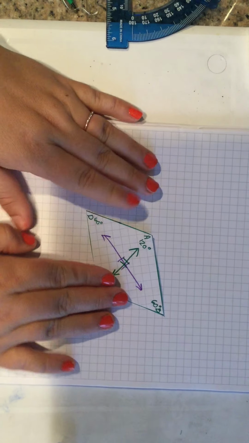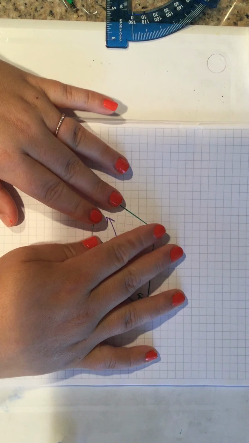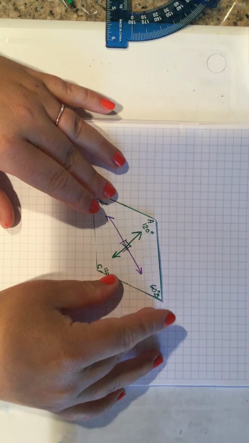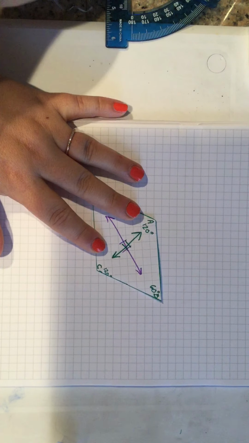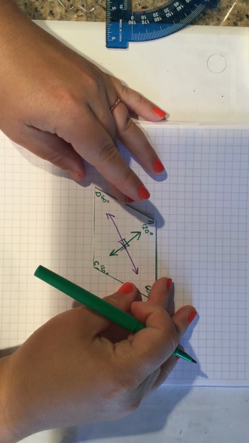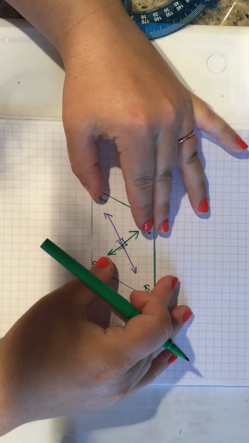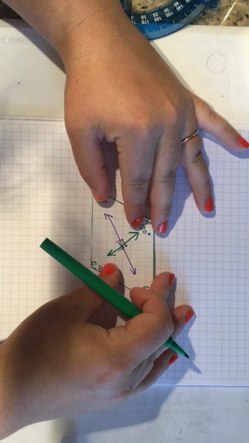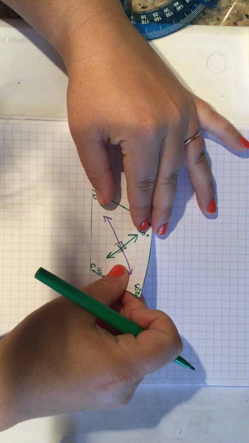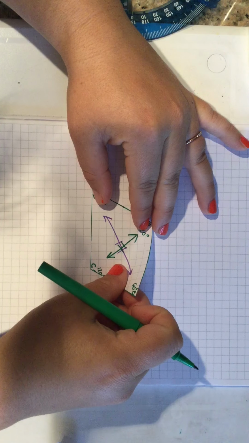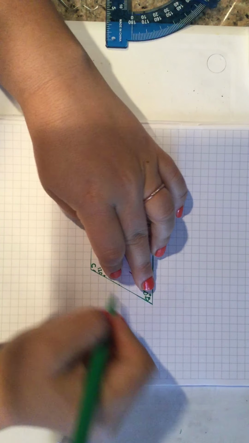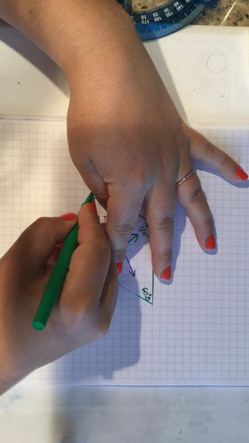So we're going to make a copy of this now by tracing it on a blank sheet. So I'm going to take this, make sure it's straight on a line, and trace it.